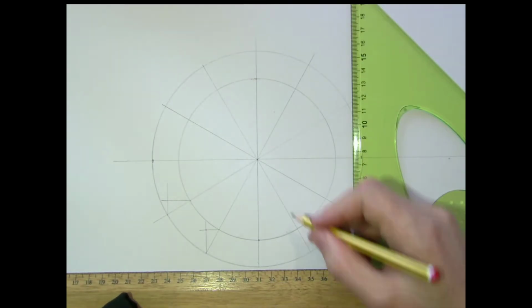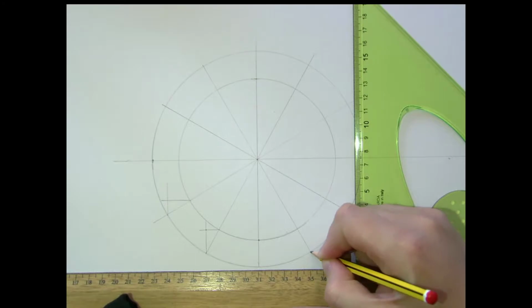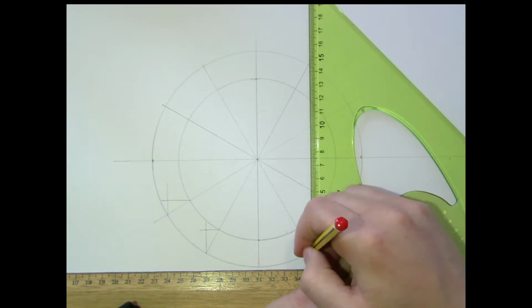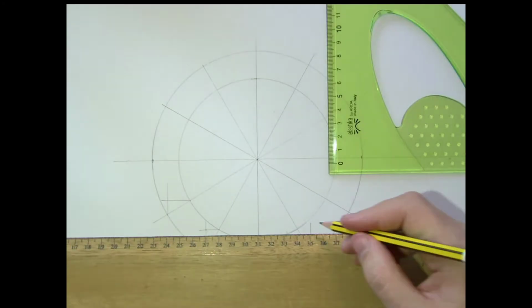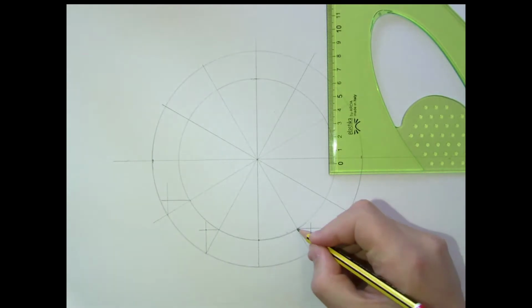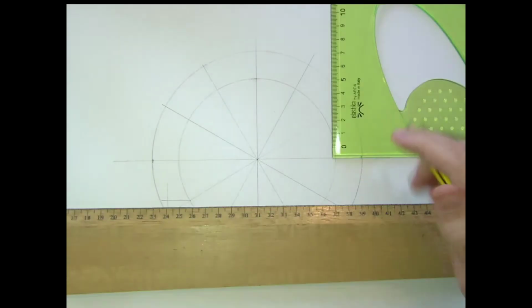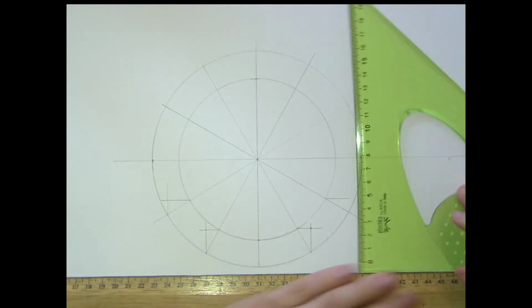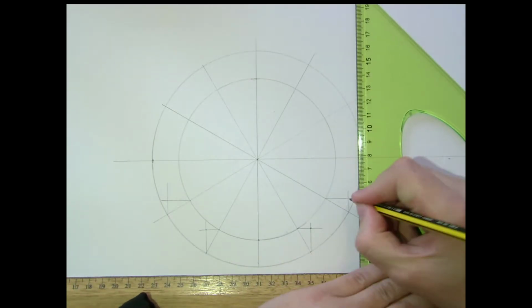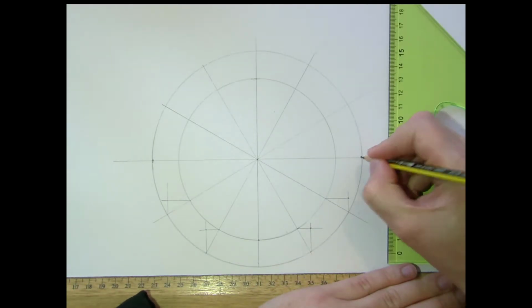So this line cuts the major auxiliary circle, so perpendicular to the major axis. This cuts the minor auxiliary circle, same line, give me a point here. Perpendicular to the minor, perpendicular to the major. End of the major axis is a point on the curve.